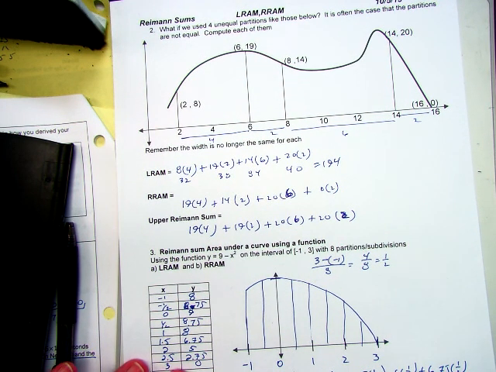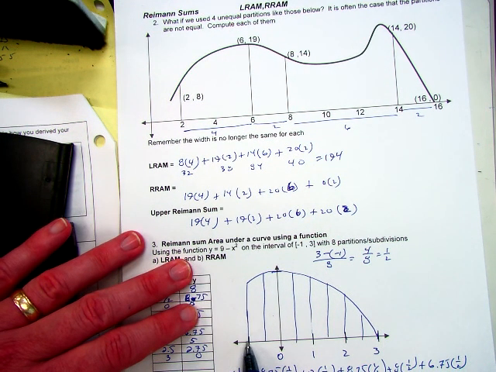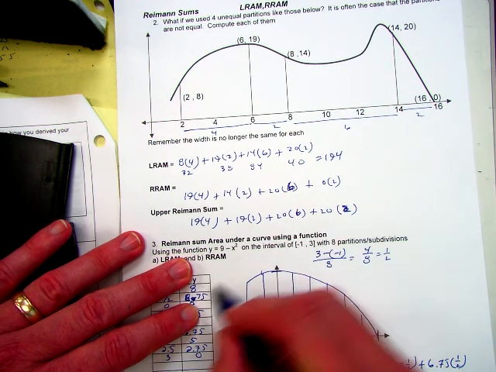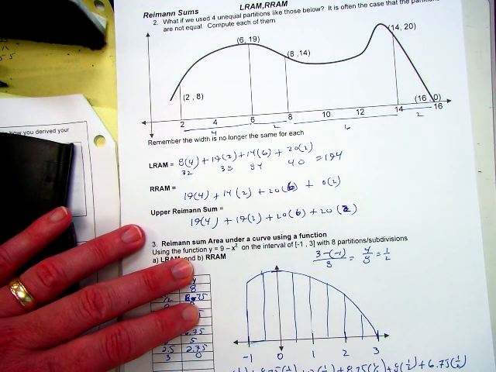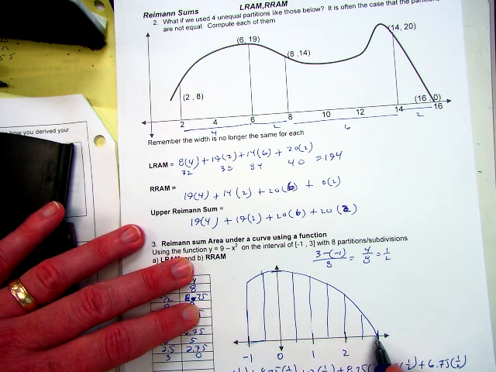If I did my right RAM, which is the last one, I'm now going to take the right side of both of those. On this region here, it's always going to be starting with this one. So that's going to be all of these, plus the last one.